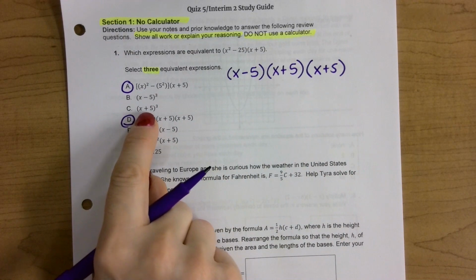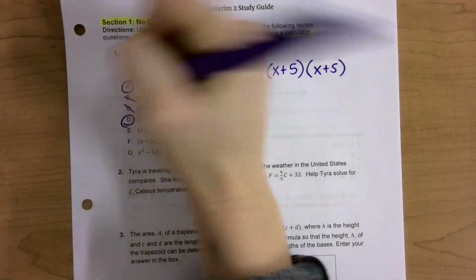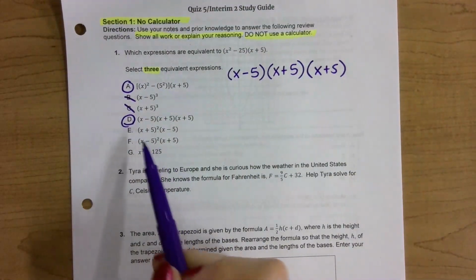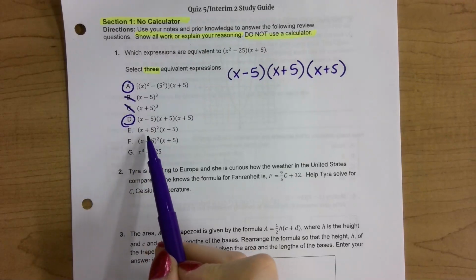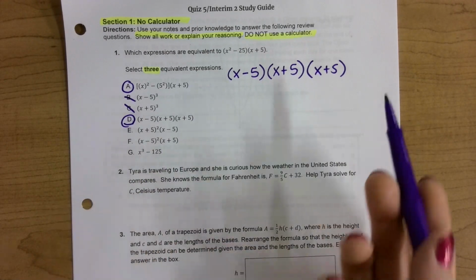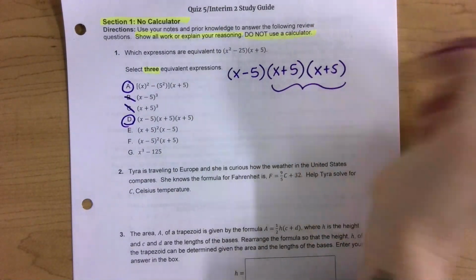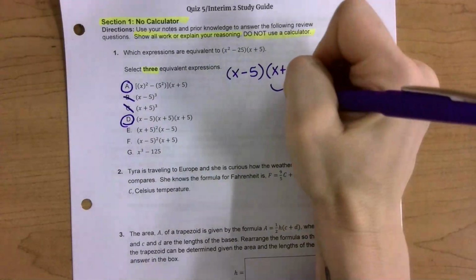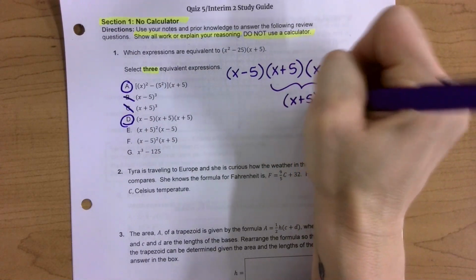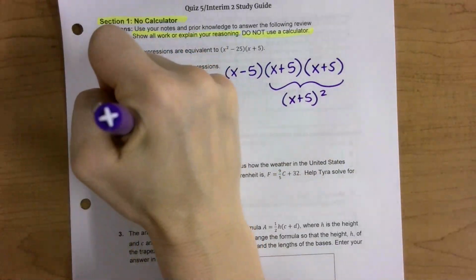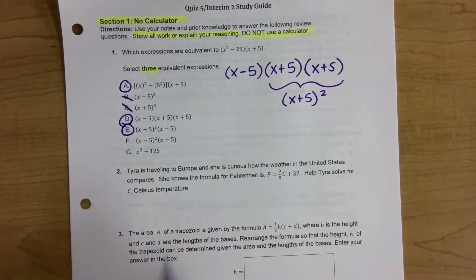It can't be x plus 5 cubed, so we can cancel those out. Then for E, x plus 5 squared times x minus 5. Yes, because if it's multiplied by itself, that's also equivalent to x plus 5 squared. So E would be correct.